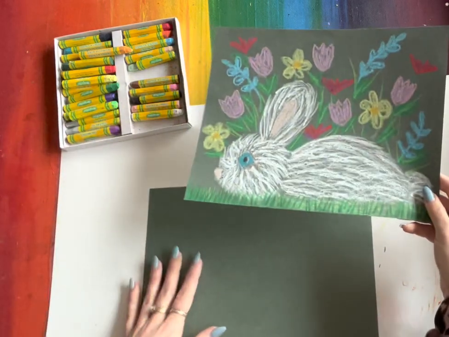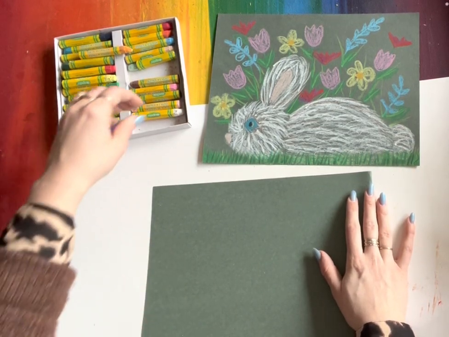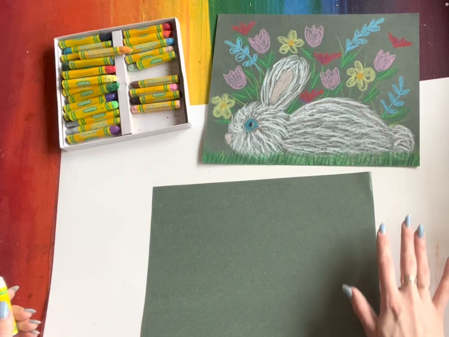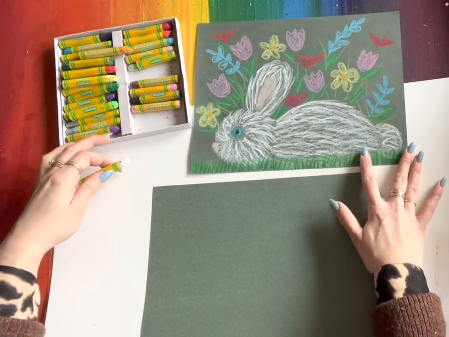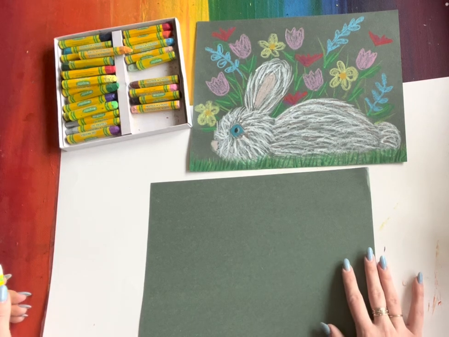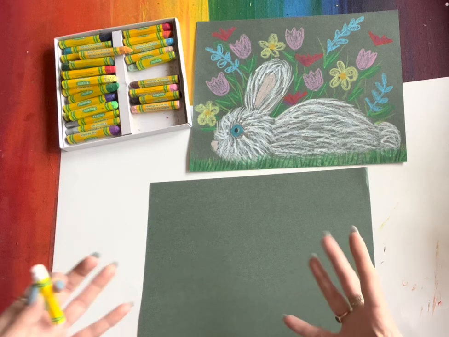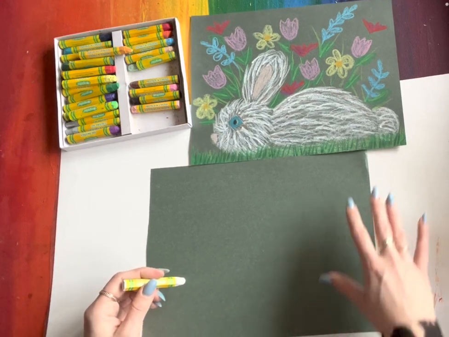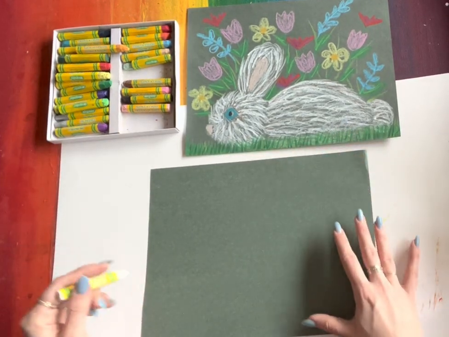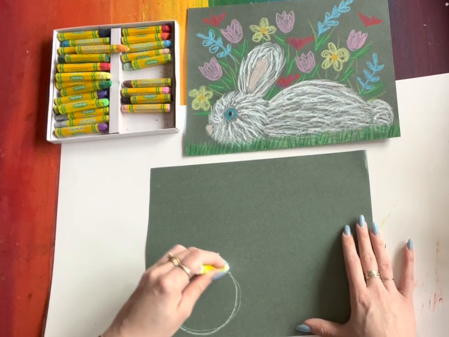That's right. So you're going to be using pencil first, but I'm going to go straight to oil pastel just so you can see everything that I'm doing really clearly. So you're going to get a piece of construction paper, a little bit darker so that way our oil pastels can really pop. Alrighty, so first things first, we are going to create a circle.